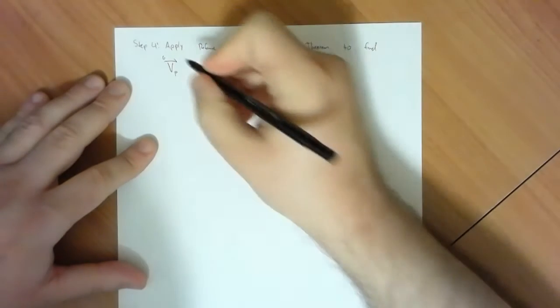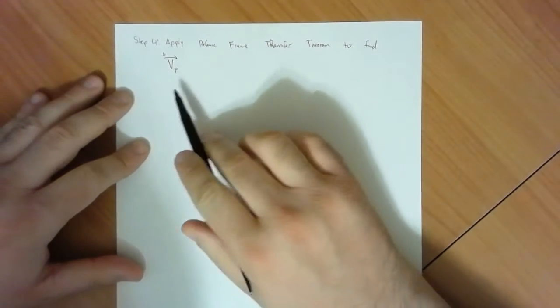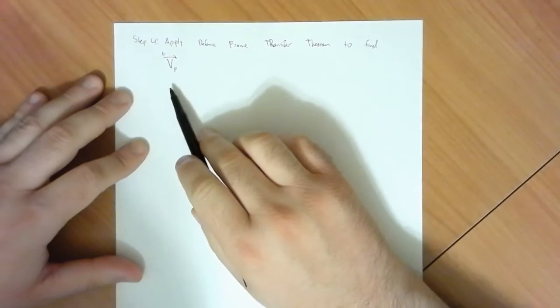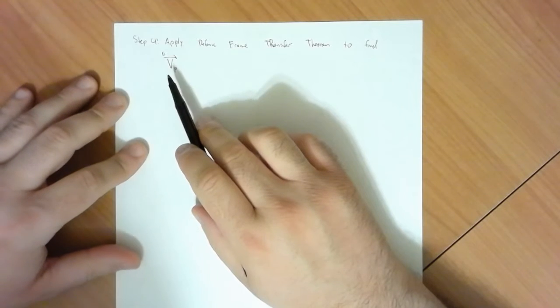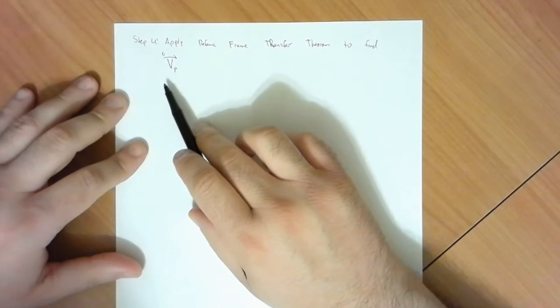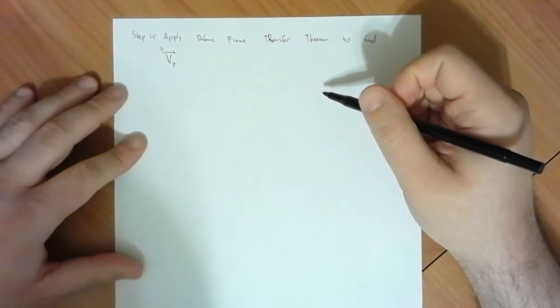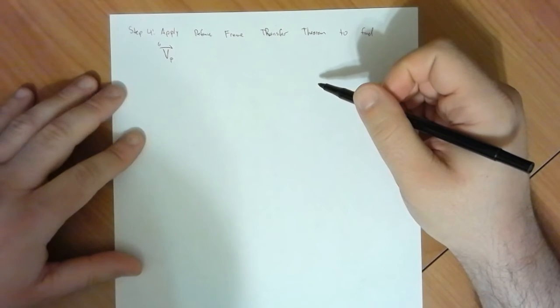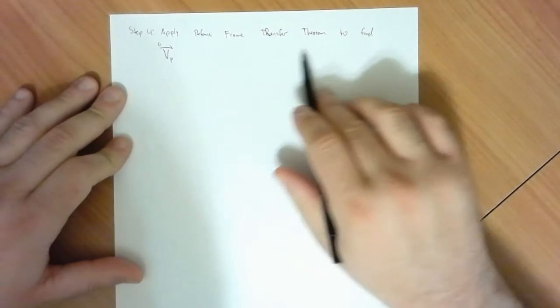By the way, this is one of the things that we need to find to solve this problem. Remember, we're interested in R in the G reference frame, V in the G reference frame, and P in the G reference frame. We've already found R, so this is V. This is the second of the 3 elements that we need. So the way to do this is to apply this reference frame transfer theorem.